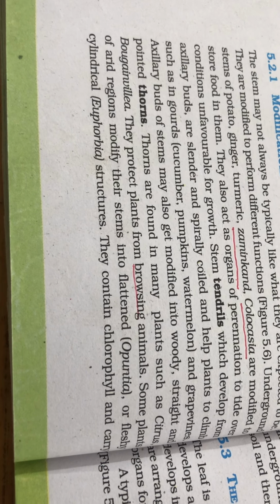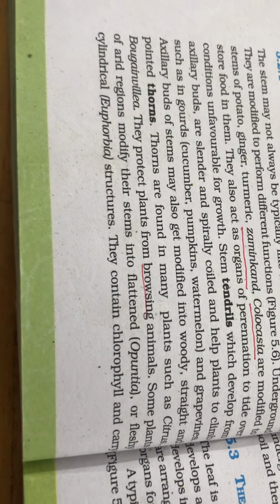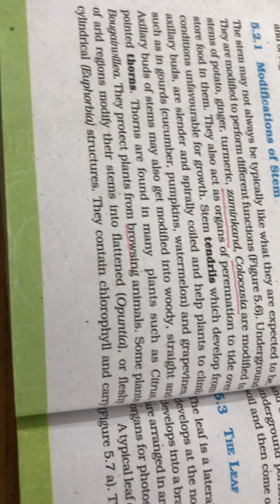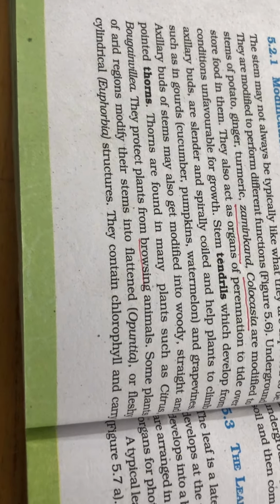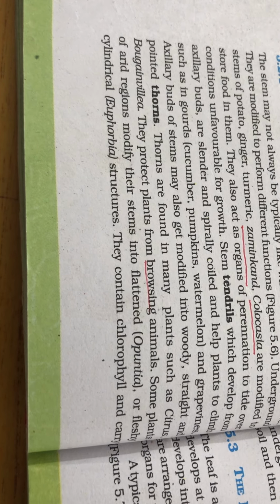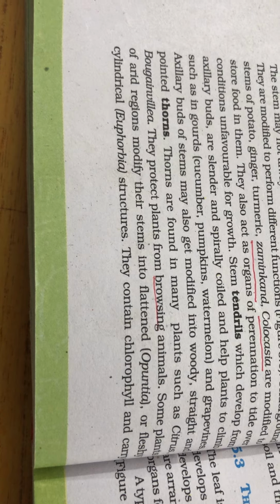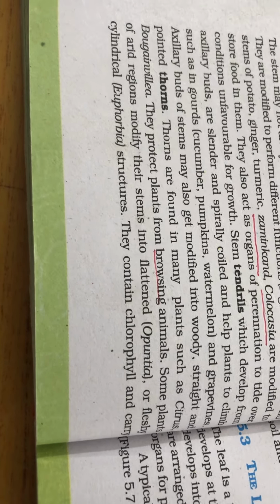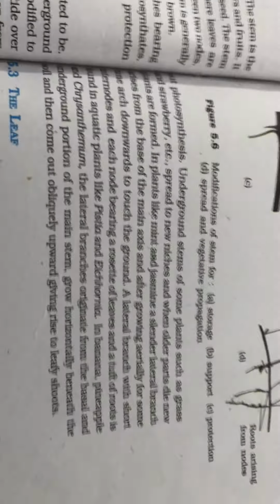Some plants of arid regions modify the stem into flattened forms like Opuntia, in desert areas. There the stems are converted into flat fleshy structures, and in Euphorbia into cylindrical fleshy ones. They contain chlorophyll and carry out photosynthesis.